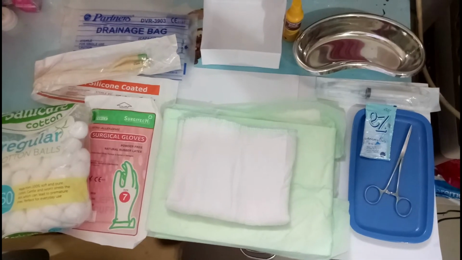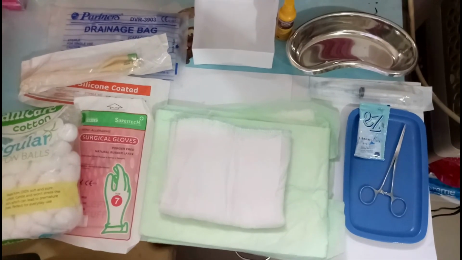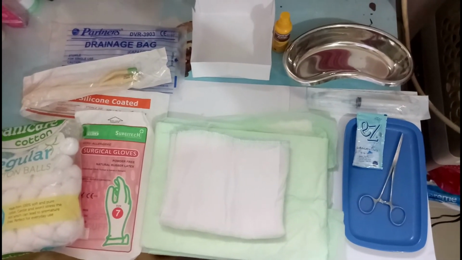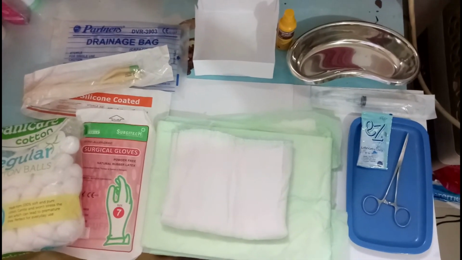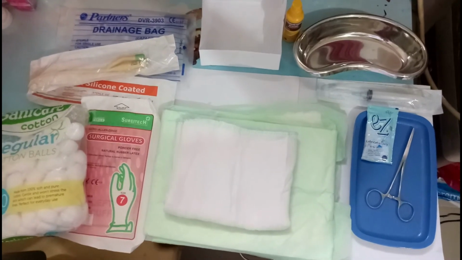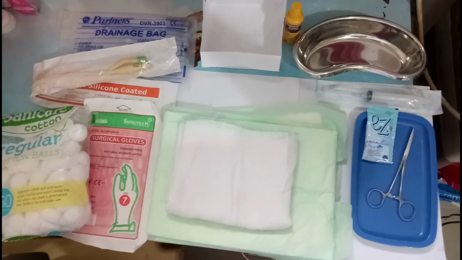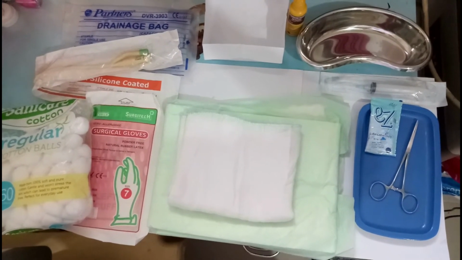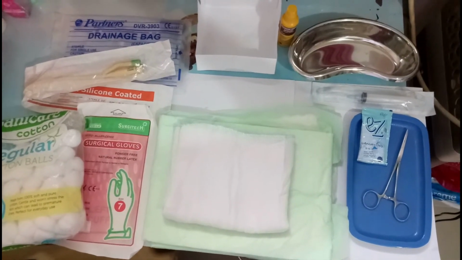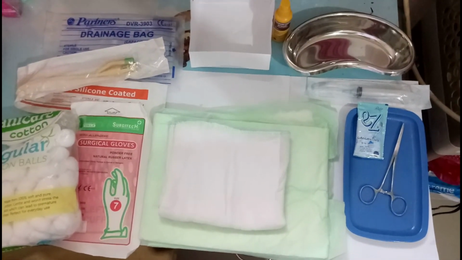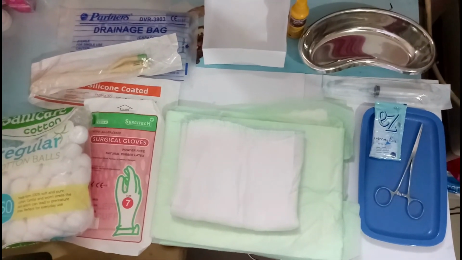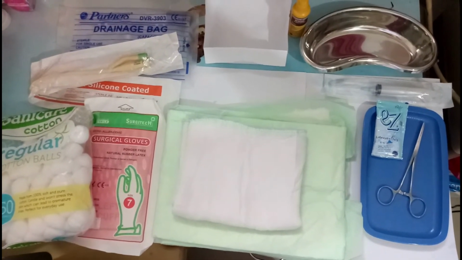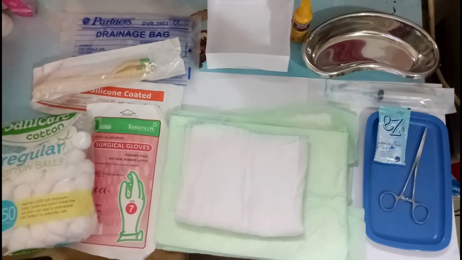So I have here a cotton ball, surgical gloves, Foley catheter, drainage bag, waste receptacle, betadine solution, easy lubricating jelly, a drape for the patient, which I prepared and will maintain the sterility of, and a kidney basin, medicine tray, and also a forceps tray. So now let's start and meet the patient.